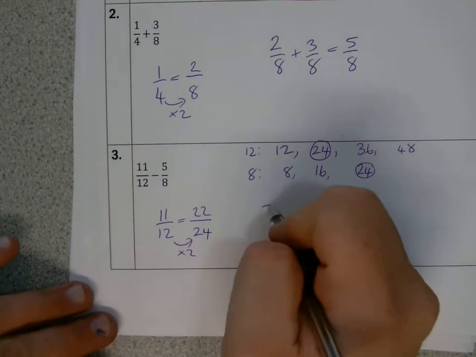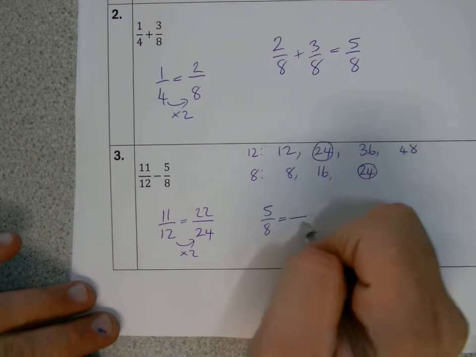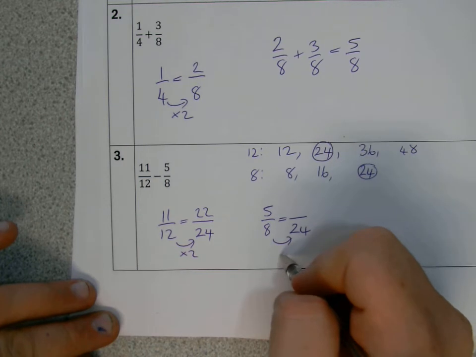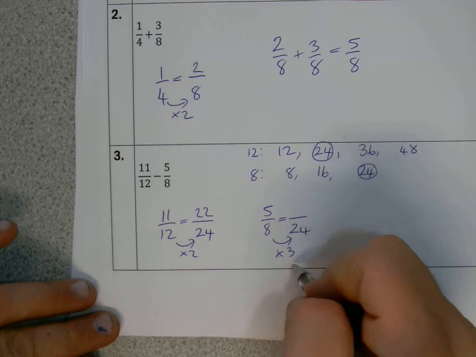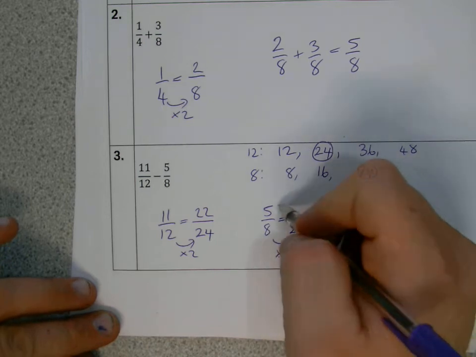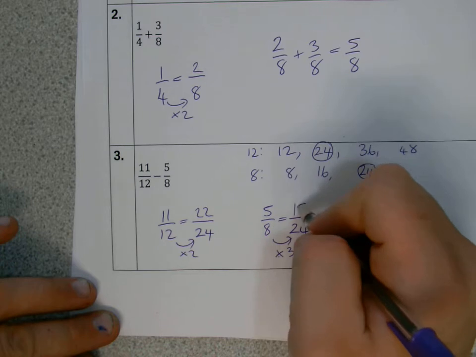And the other one we can change, can't we? We can change that one so it's out of 24. What are we doing here to the 8? Well, we're tripling it, aren't we? Because 8 goes into 24 3 times. So 8 times 3 is 24. So that means, of course, we've got to times the top by 3, and we get 15.